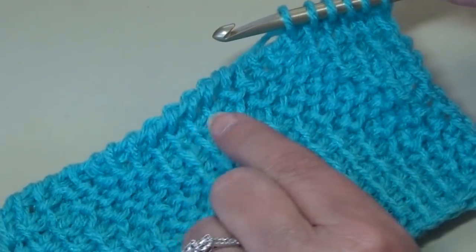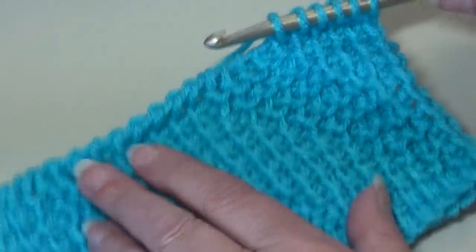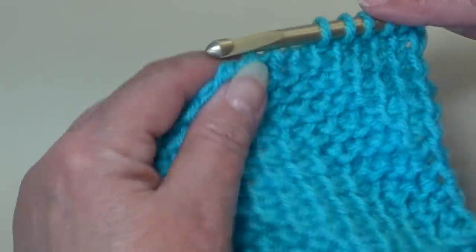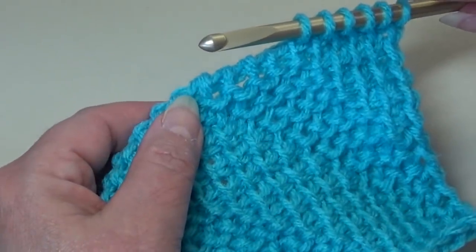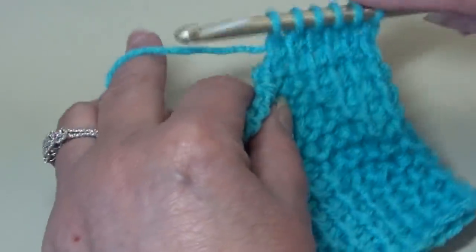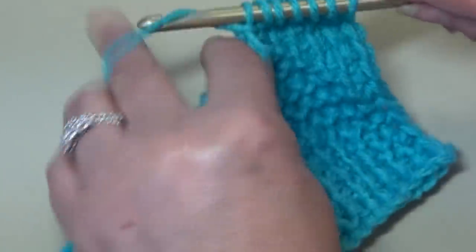You'll repeat that across until you get to the last 6 stitches. So let's begin the repeat. Again, the start of the repeat, you're going to work 1 purl stitch in each of the next 5 stitches. Insert into that next vertical stitch and work a purl stitch.